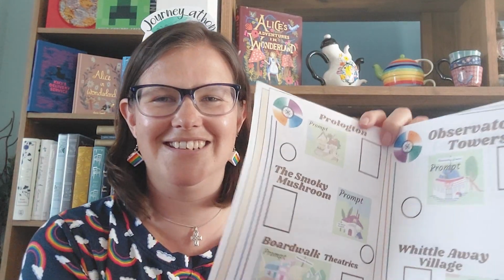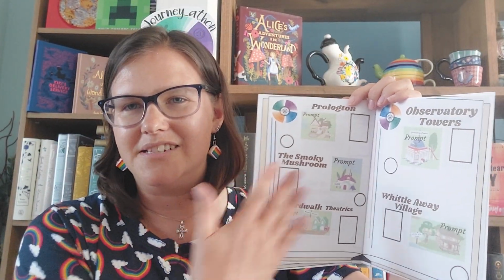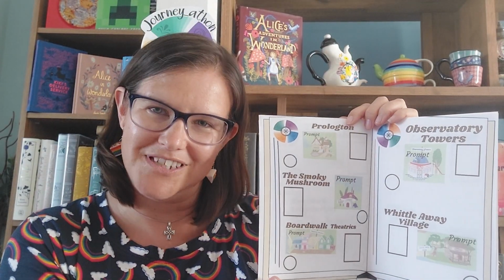But if you wanted to mark the books you're reading and what prompts you're reading them for, I do have little graphic templates for those. This is from last year because I haven't finished the drawings and made these ones for this year, yada yada. So it looks like this. It's just a little printout, and this is your passport for Journeyathon.